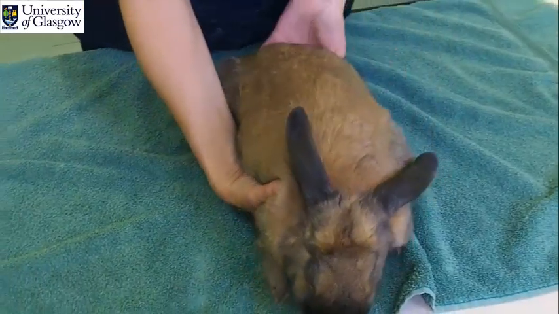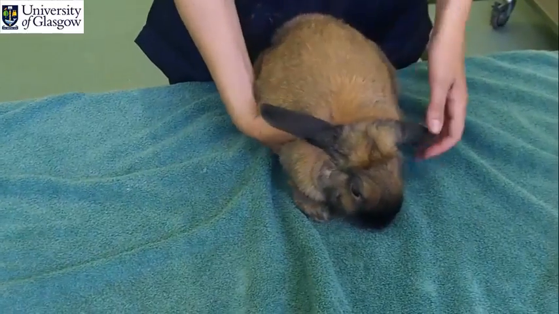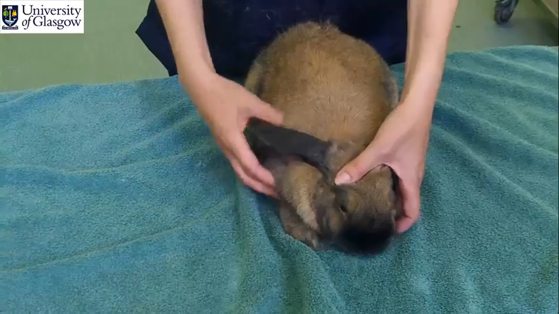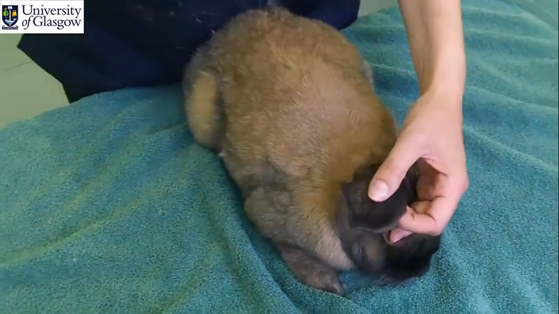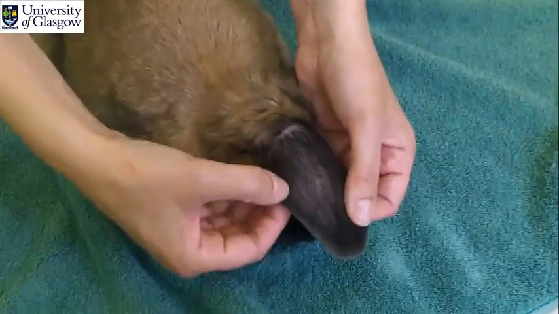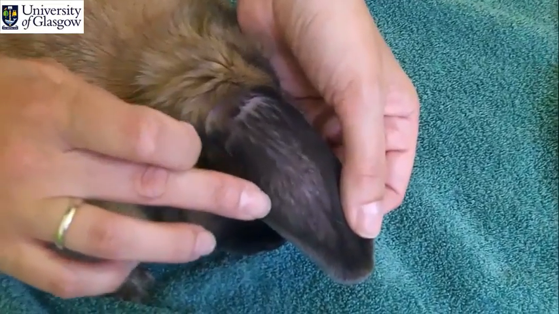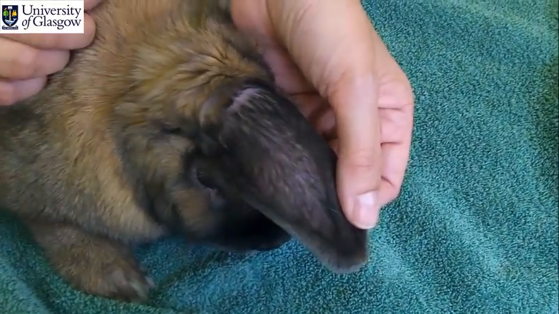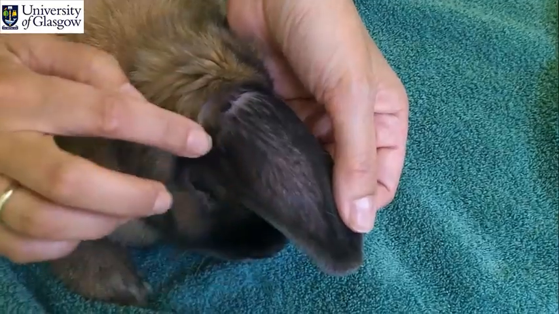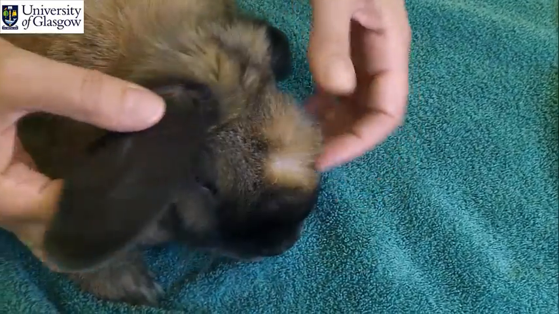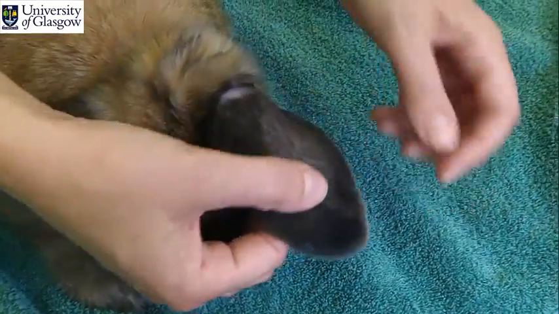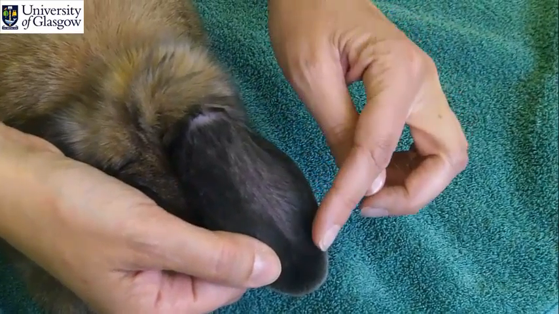For intravenous injections, we can use the marginal ear vein that runs just along the edge of the pinna of the rabbit, in this position, or with the other ear along this edge.